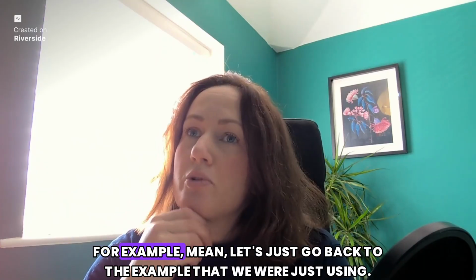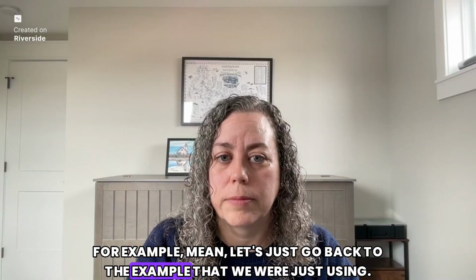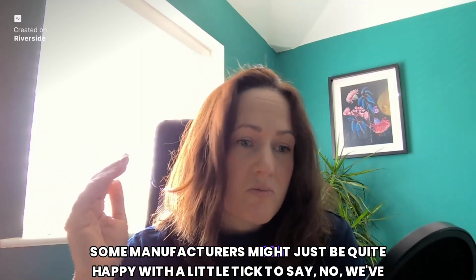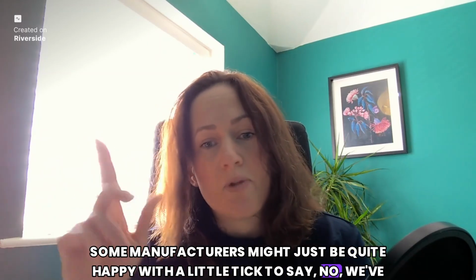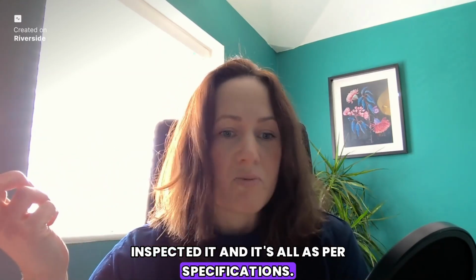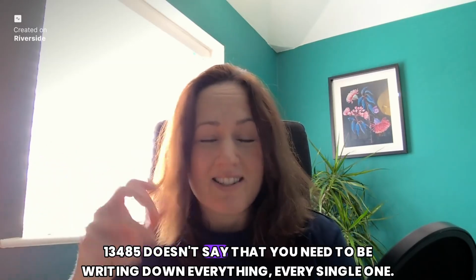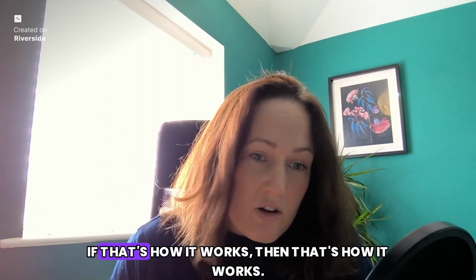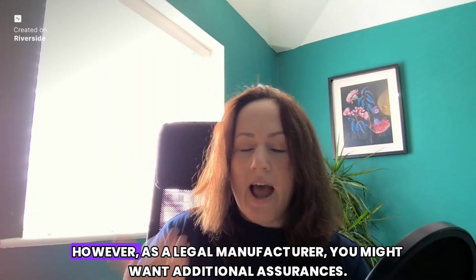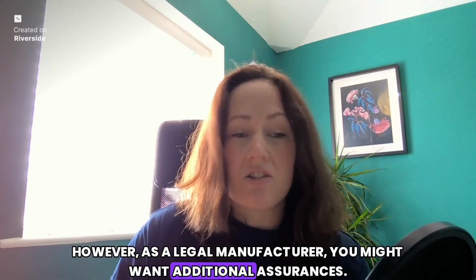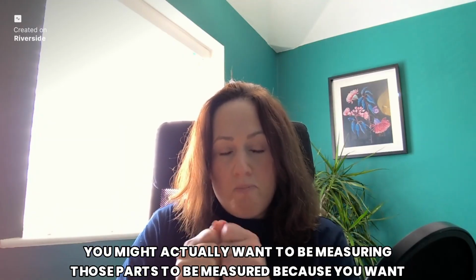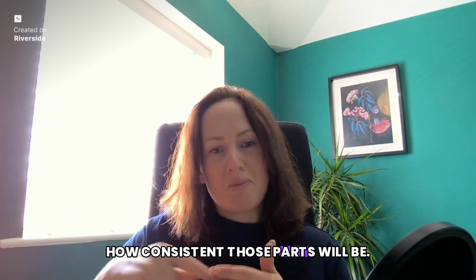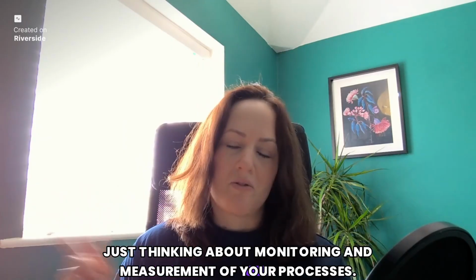Let's go back to the example we were just using: verification of purchased product. Some manufacturers might just be quite happy with a little tick to say, "Yeah, we've inspected it and it's all as per specifications." Fine. 13485 doesn't say that you need to be writing down every single one. If that's how it works, then that's how it works. However, as a legal manufacturer, you might want additional assurances. You might actually want those parts to be measured because you want to know how consistent those parts will be, just thinking about monitoring and measurement of your processes.